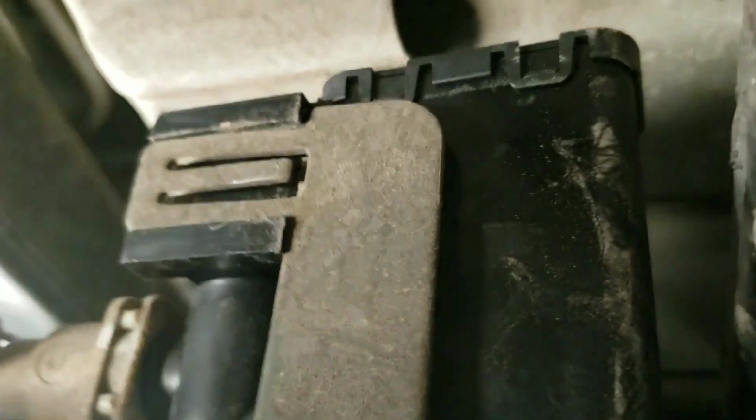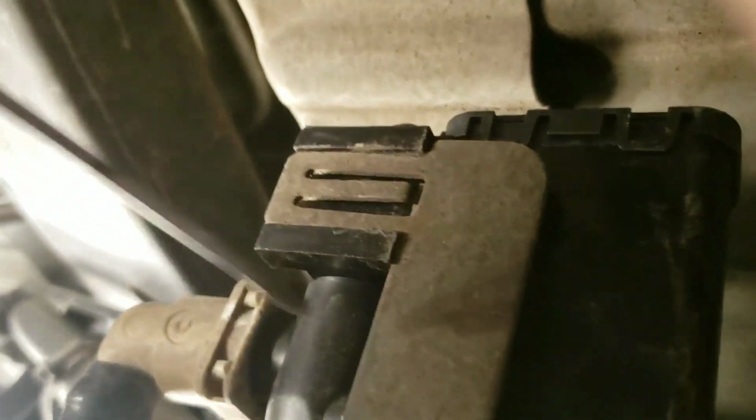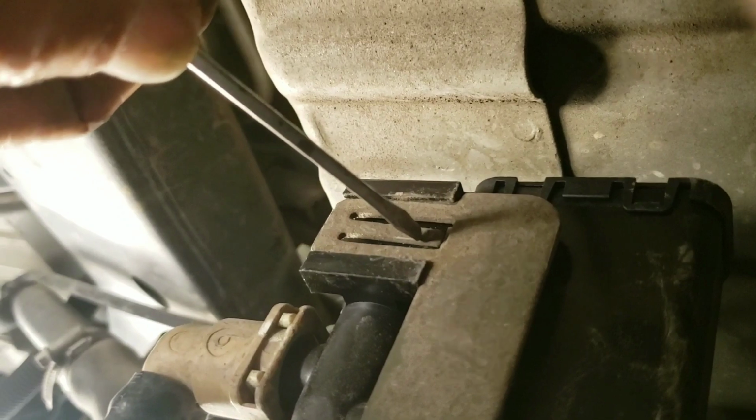Alright, so I went ahead and got that back on there. So now let me slide it back into place, the little slot there. Get my screwdriver and push this clip back in to lock it in.